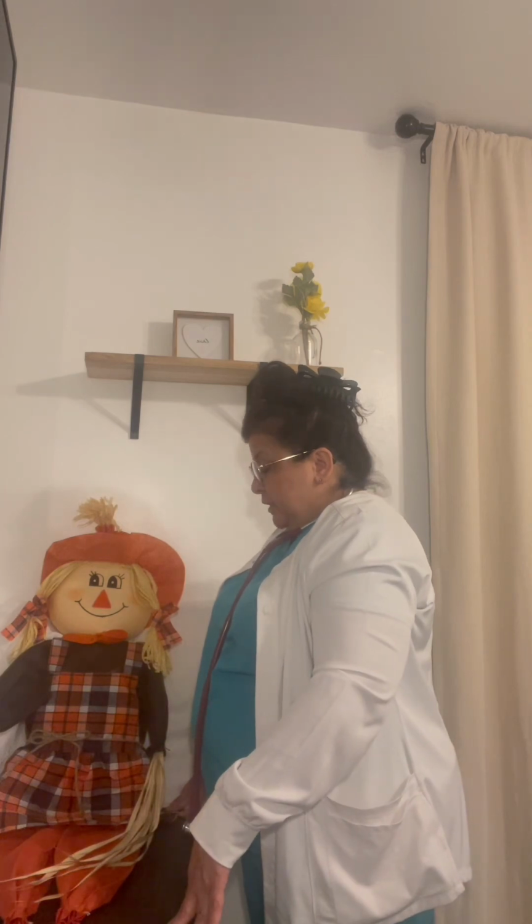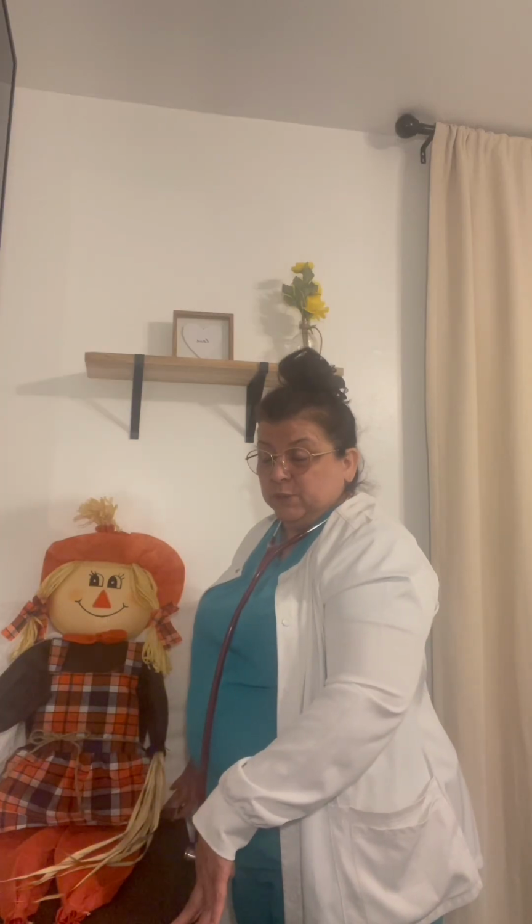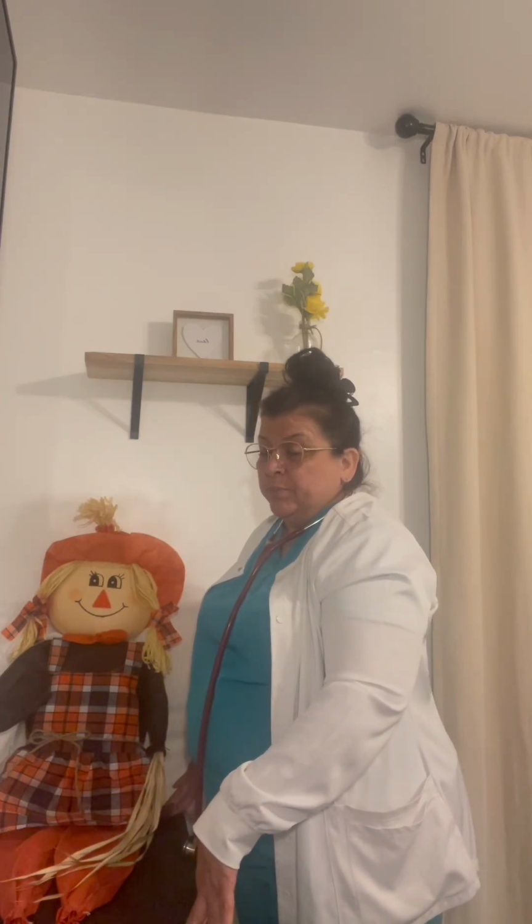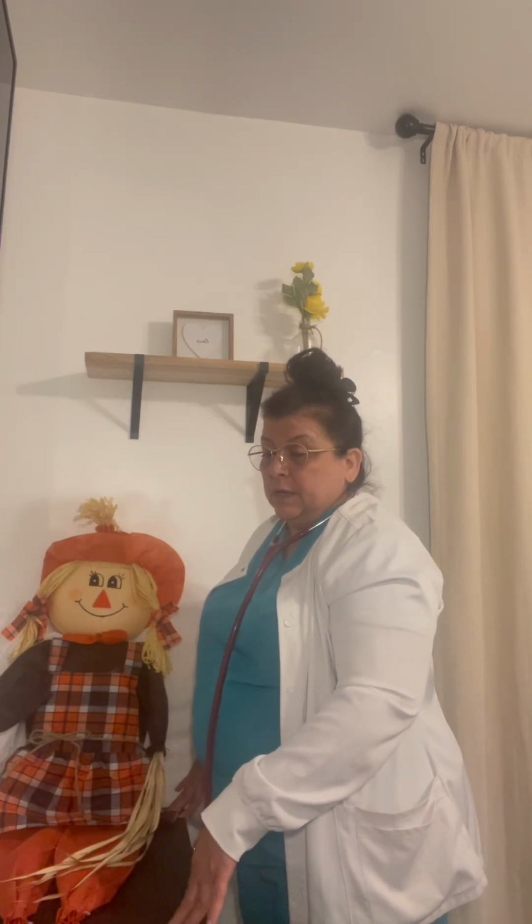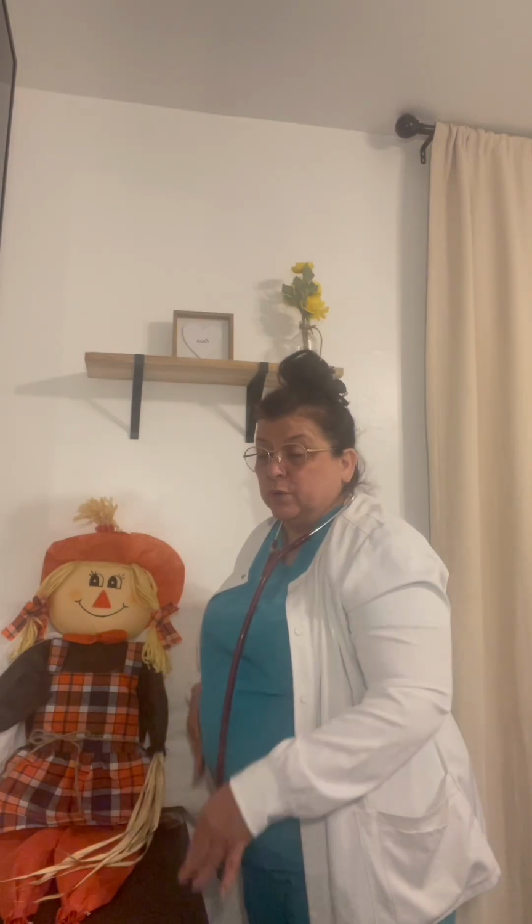The next thing I'm going to do is listen to her heart. I obtained respiratory rate, which was normal, and I will obtain her heart rate as I'm listening to her heart. I will also obtain an apical heart rate.